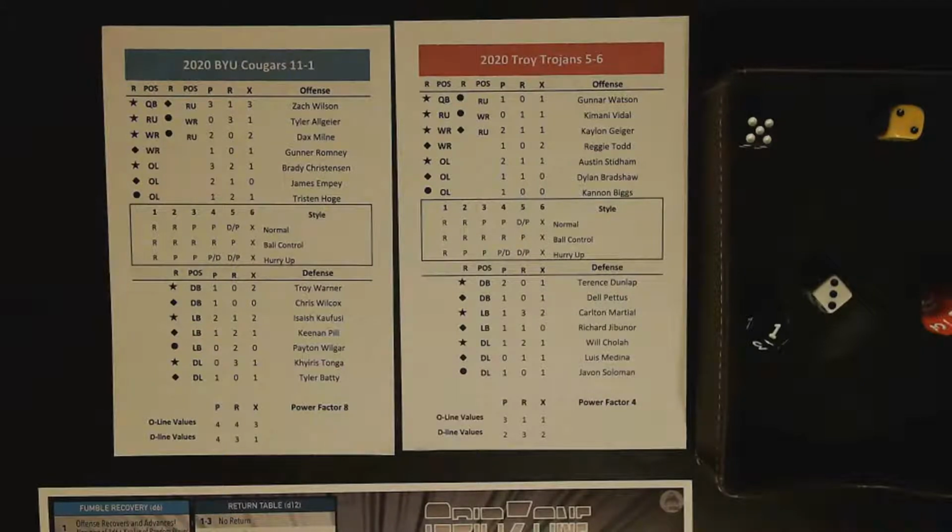Diamond DB pass level 2 or 3, and for Troy, their Diamond DB is a 1. So a possible interception there, and the other result using, again, the power factor difference in this. Pass level of Diamond linebacker greater than star O-line.